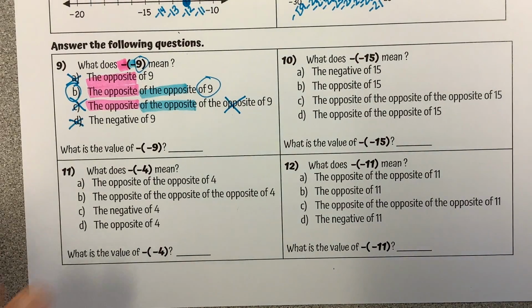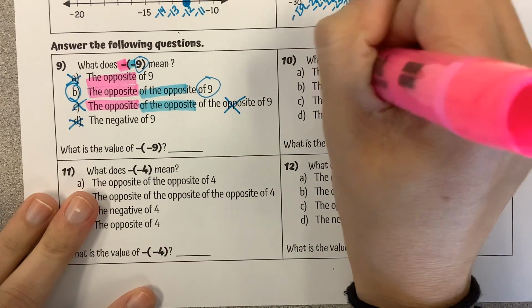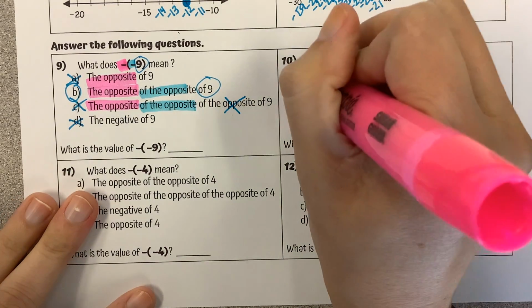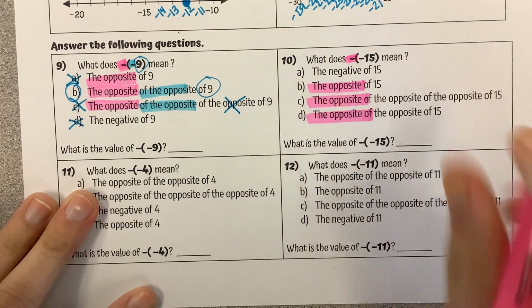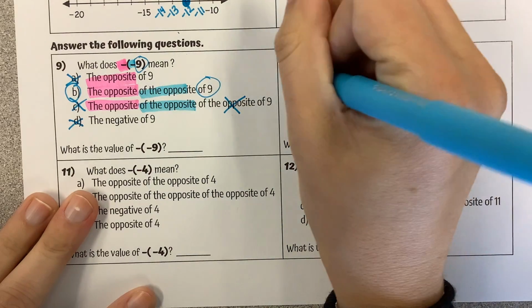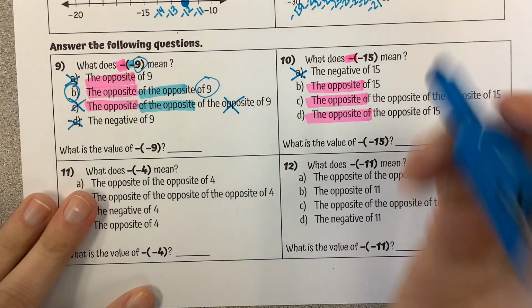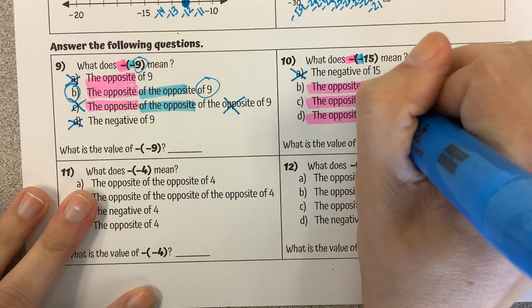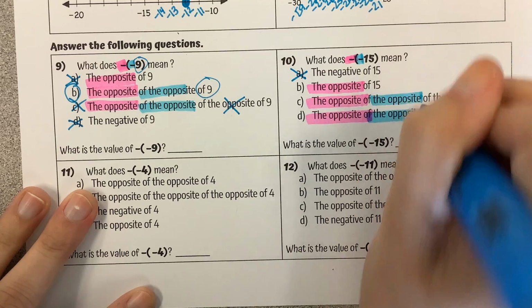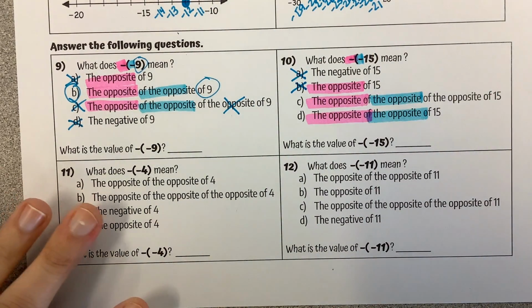Number 10. What does negative 15 mean? As soon as I see that negative sign, I'm looking for the opposite. So I see the opposite, the opposite, the opposite. This negative is not right. I see a second negative sign. That tells me I should see again the opposite, the opposite. So for B, there's only one opposite, so there's only one negative.